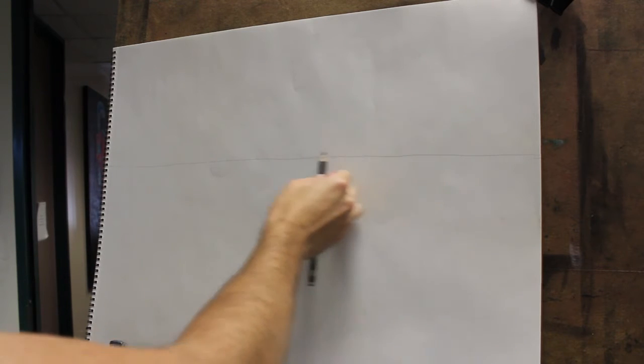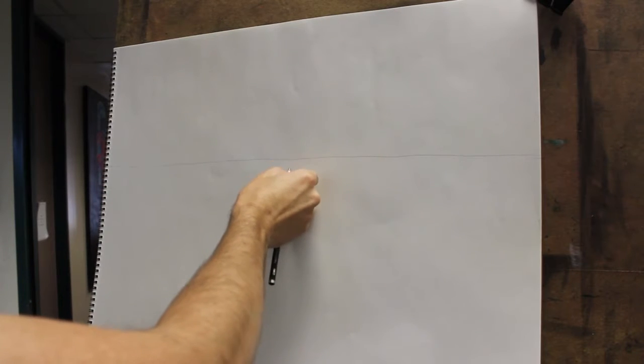Then you have to decide where your eye is in relation. So wherever you put the vanishing point, if I put the vanishing point here, I'm mostly gonna be drawing the right wall. If I put it here, I'm mostly gonna be drawing the left wall. It's like pointing the camera, right? Yeah, it is. And you can use your phone camera as a viewfinder. It's gonna help you out.